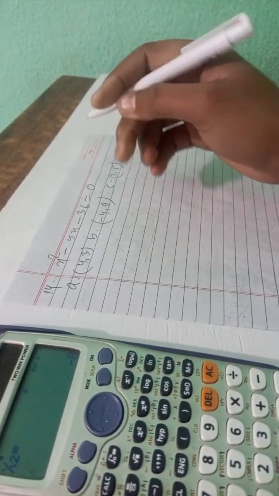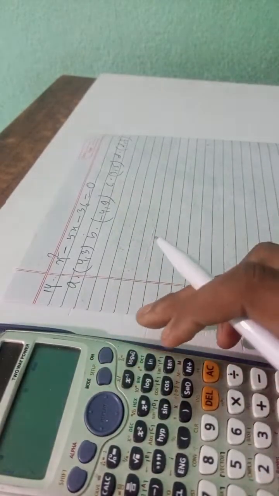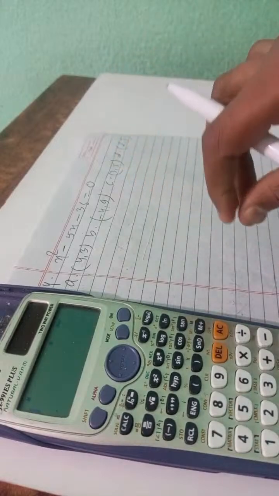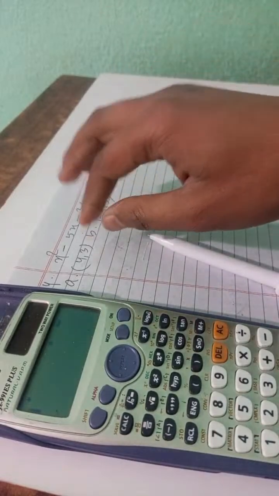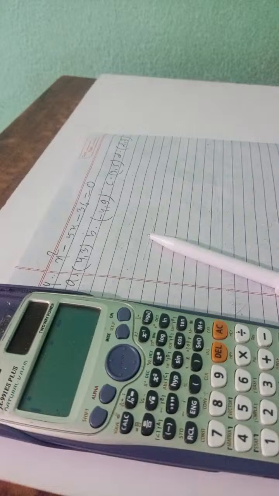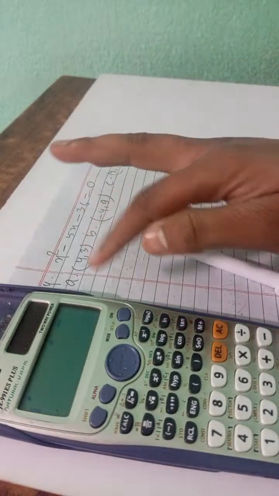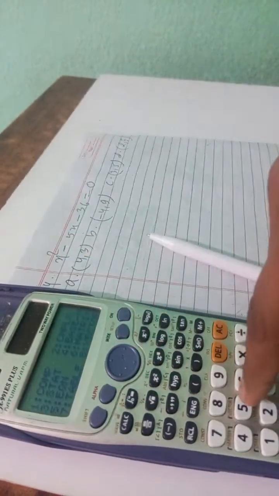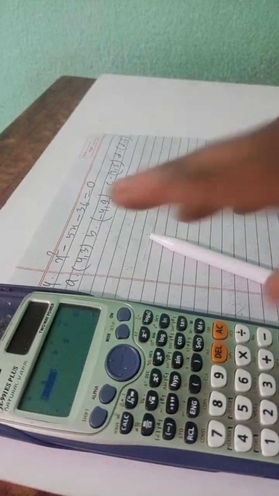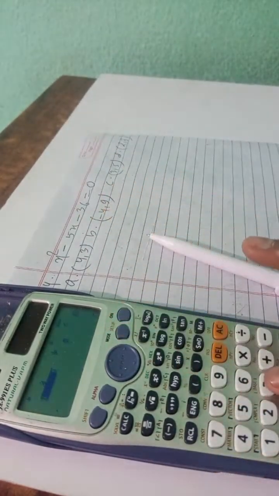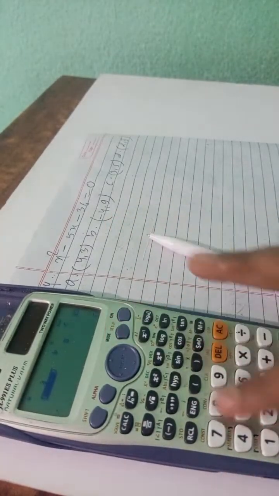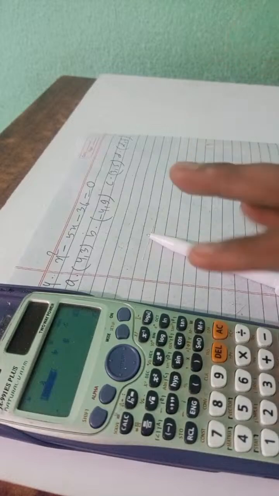Go on calculator. First go on mod 5 3. You will remember how many times I write it. Memorize this trick: mod 5 3. Directly go on calculator. Don't write it as mod, click mode 5 3. You have to memorize mode 5 3, as the calculator understands mode 5 3.